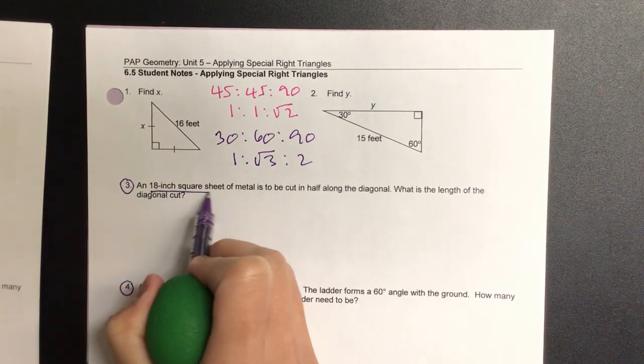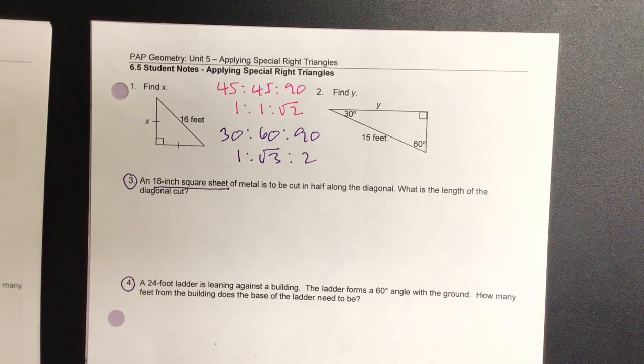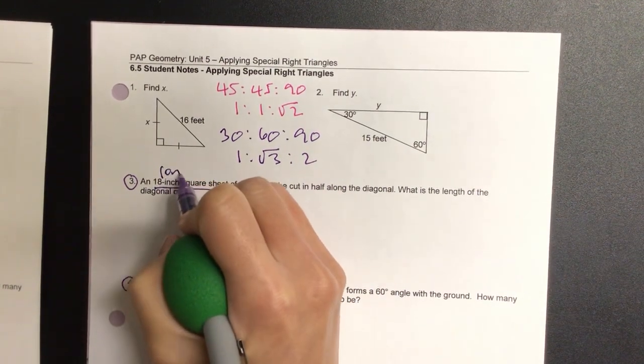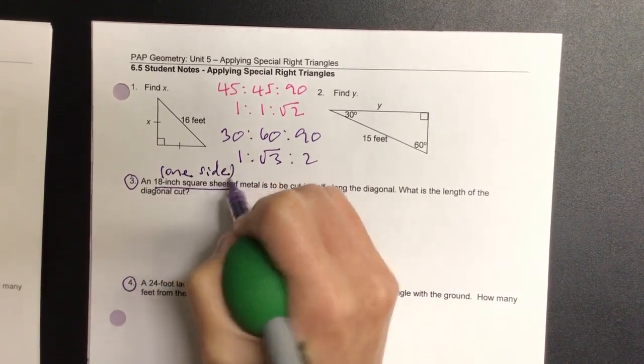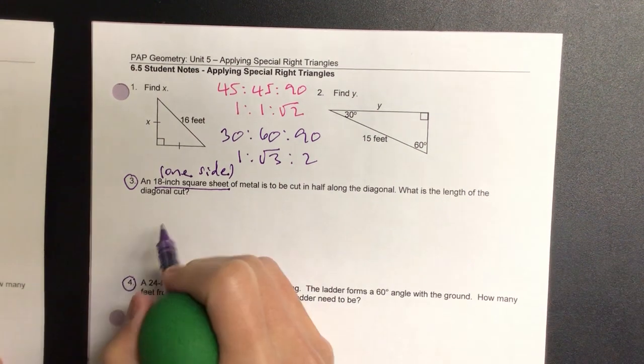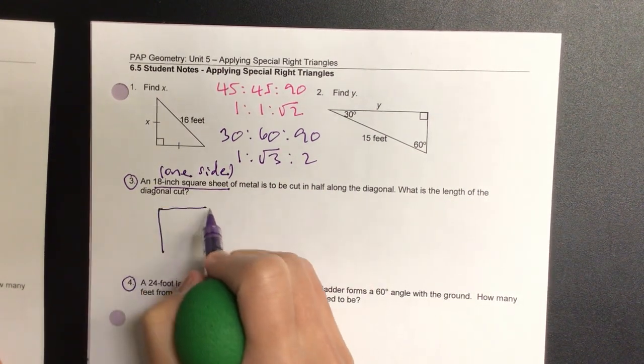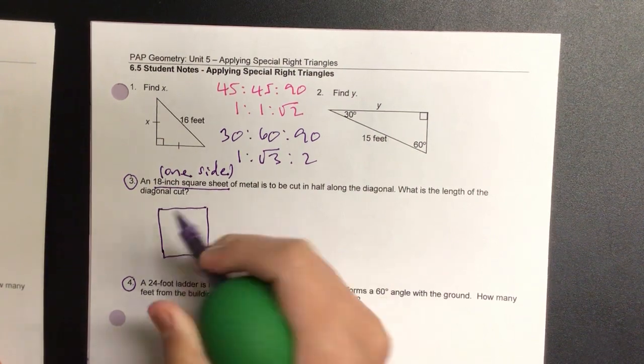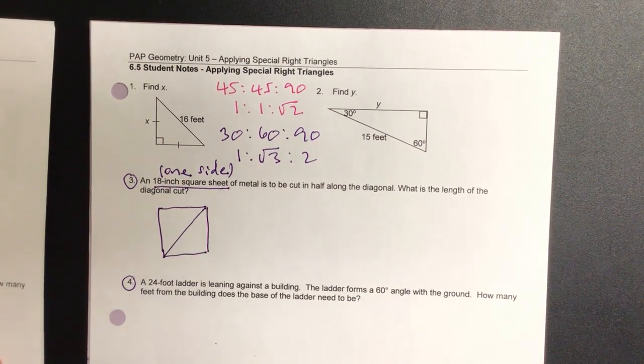So when you have a phrase called 18-inch square sheet, that means only one side is. Some of you might say, well, why can't that be the perimeter? If it is a perimeter, I would say a square with a perimeter of blah. That will be given to you, okay? So let's start by drawing our square, and I'm going to cut the diagonal, whichever one you want.